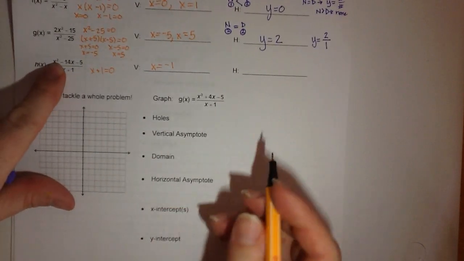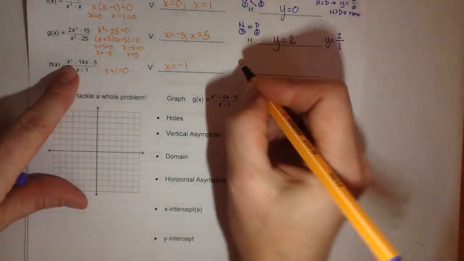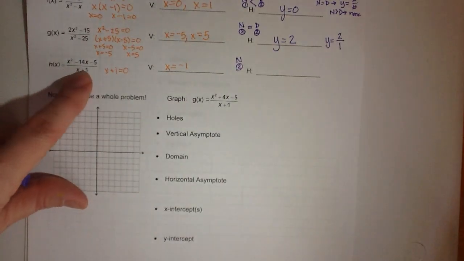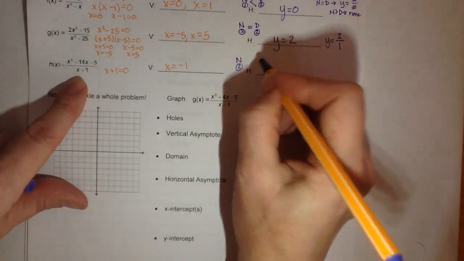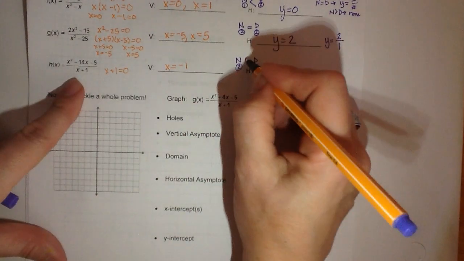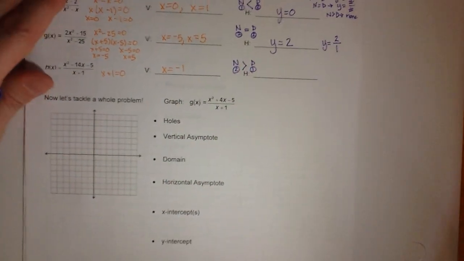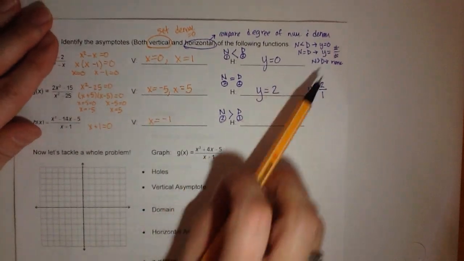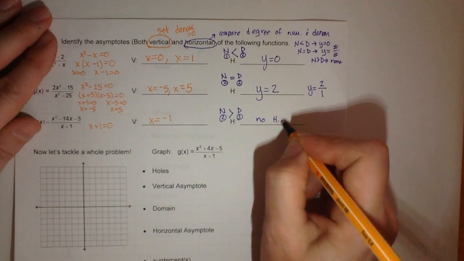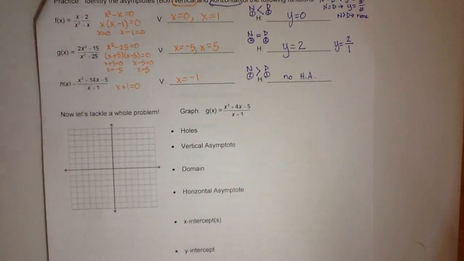Degree of the numerator is x squared minus 4x, so the numerator is 2. The denominator is just x plus 1, so the denominator is a degree of 1. Now I have 2 is bigger than 1, so the degree of the numerator is higher than the denominator, which means there is none. So there is no horizontal asymptote.